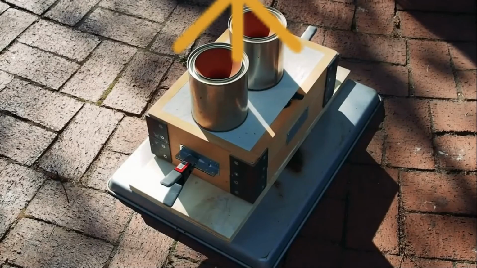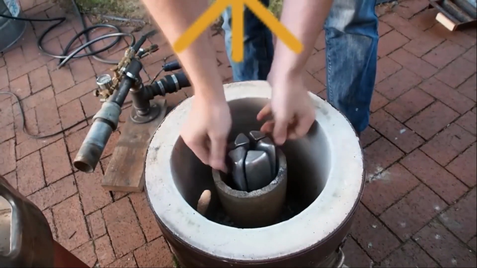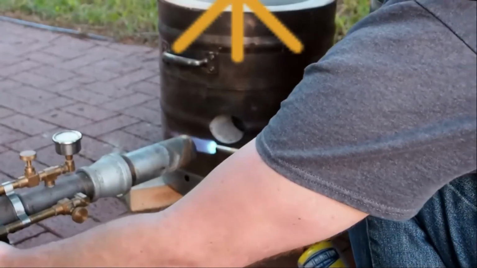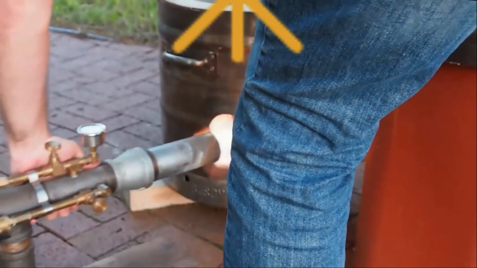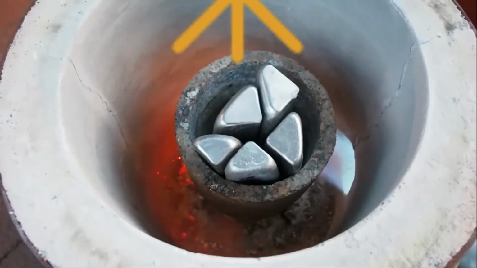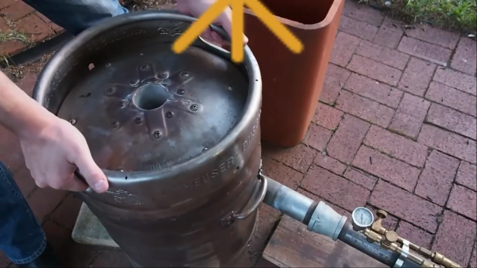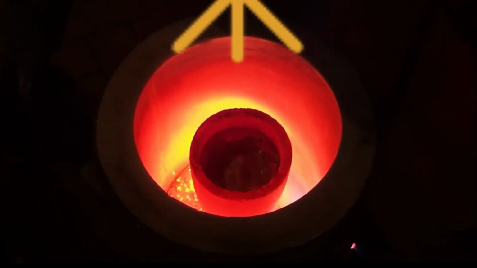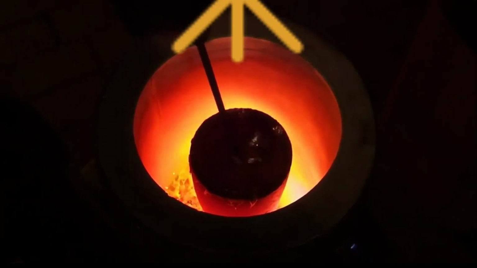And now I'll melt some aluminum. Here I'm degassing and removing the dross.